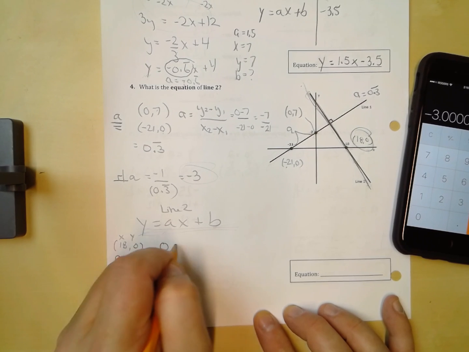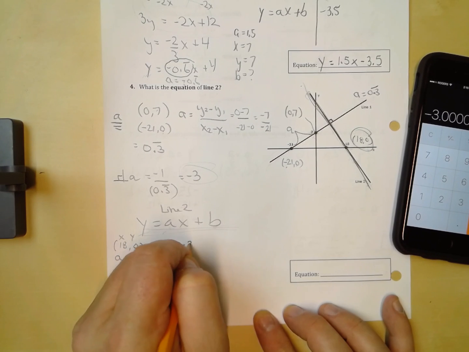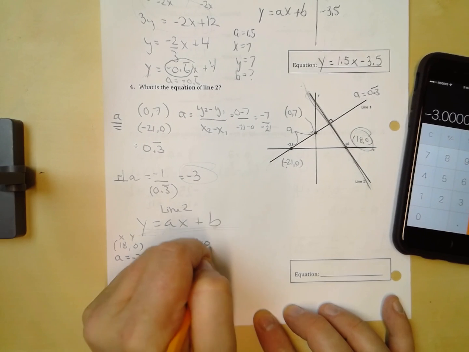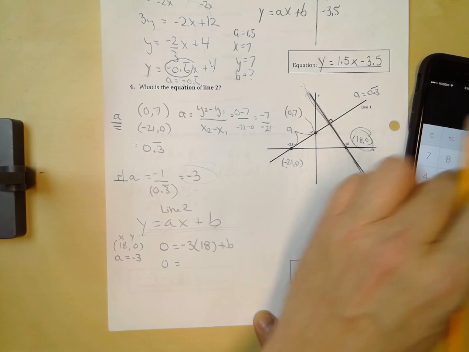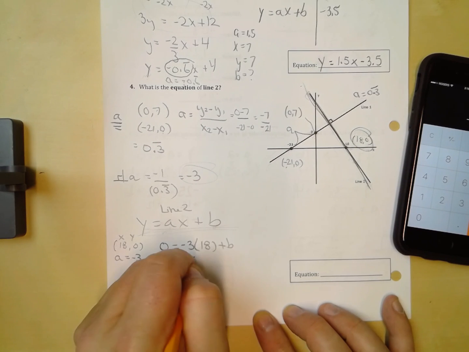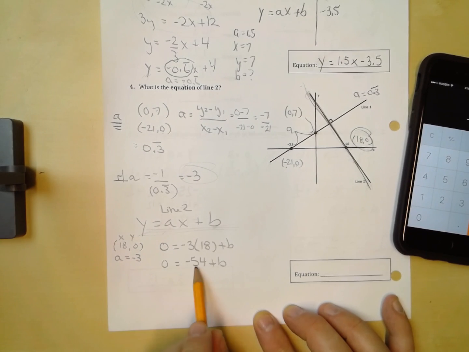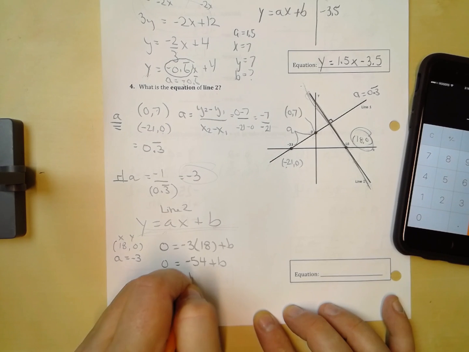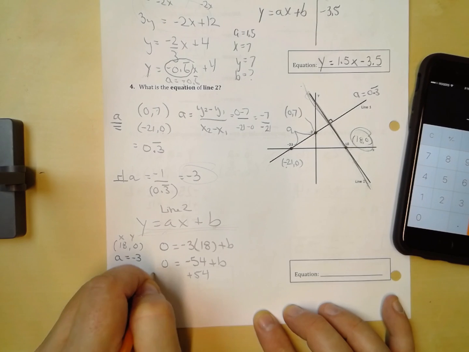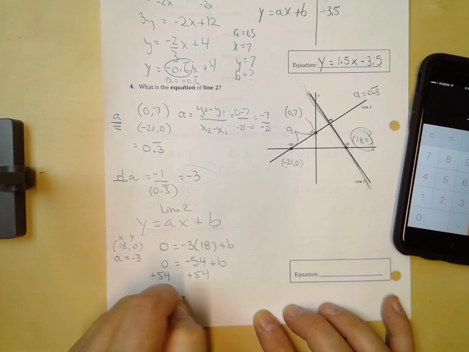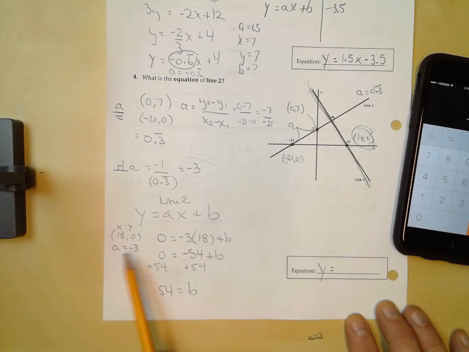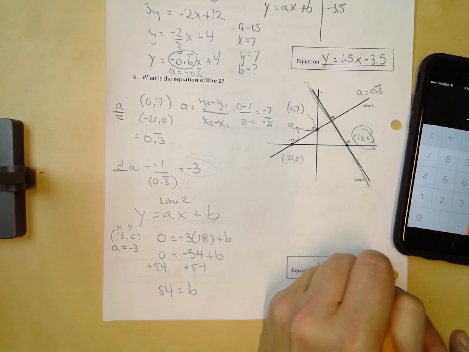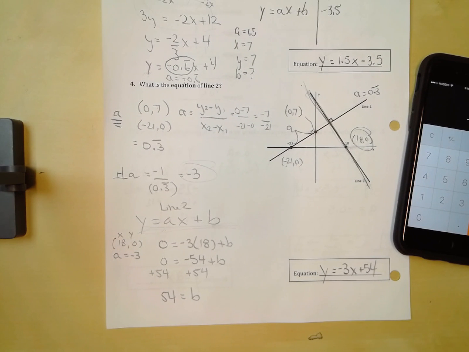So y is 0, which is equal to negative 3 times 18 plus b. So 0 is equal to negative 3 times 18, negative 54 plus b. I don't want negative 54 being added to my b, so I'm going to add that 54 there, and I'm going to add it over there, which gives me 54 is b. Y equals, what was that slope? Negative 3, the negative reciprocal slope, x plus 54. And that's your answer to number 4.